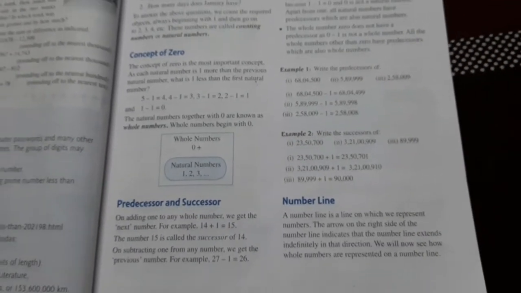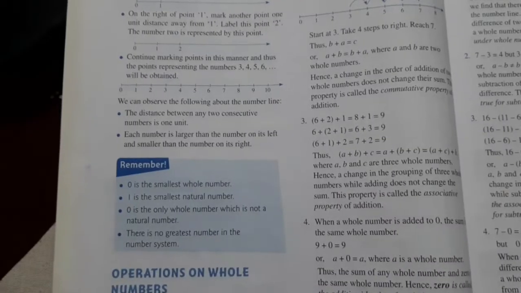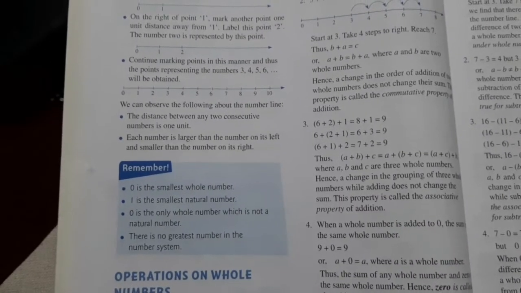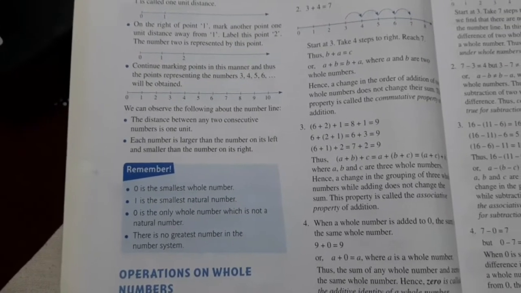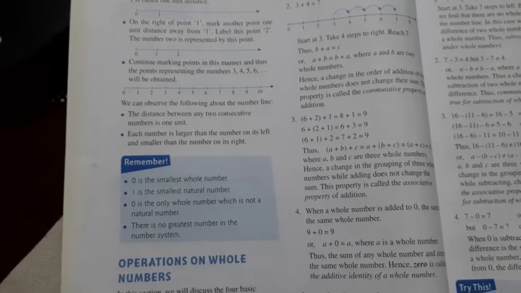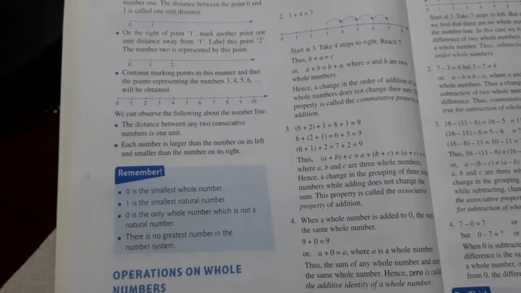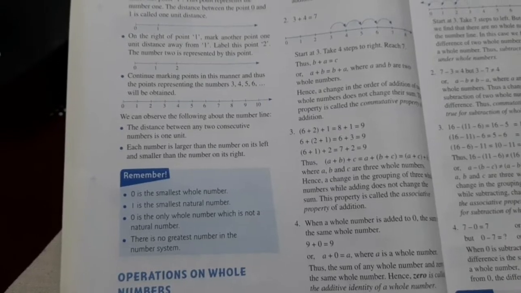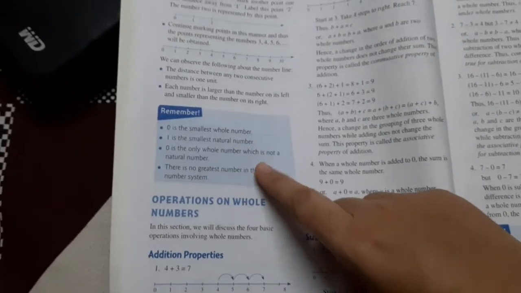Then we understood number line. So in number line, we know that there should be a proper distance between two numbers, and the larger number will be on the right side while the smaller number will be on the left side. Now let us see these important points.